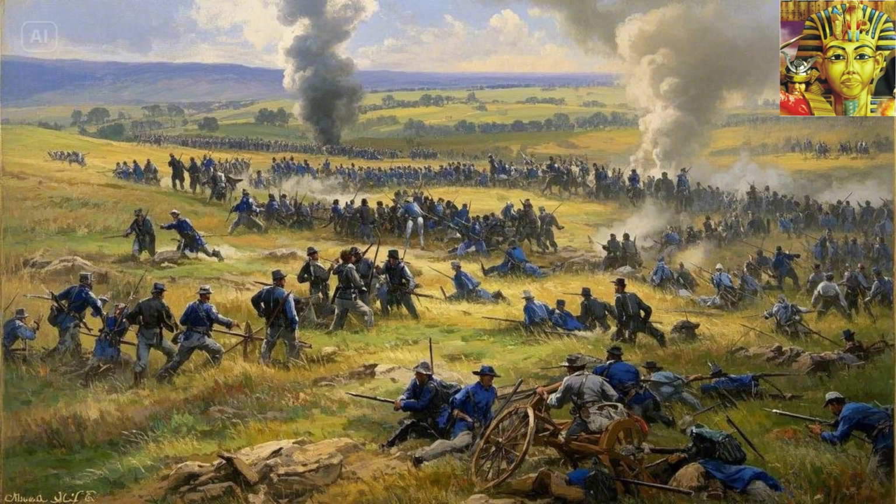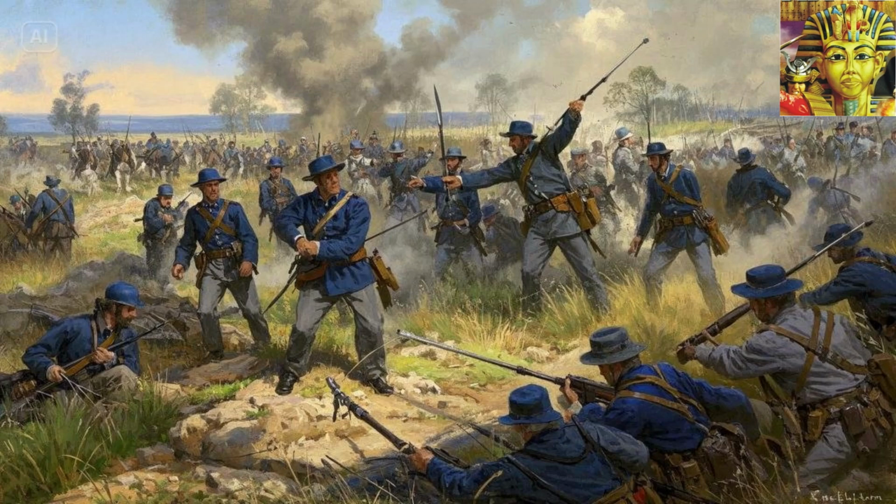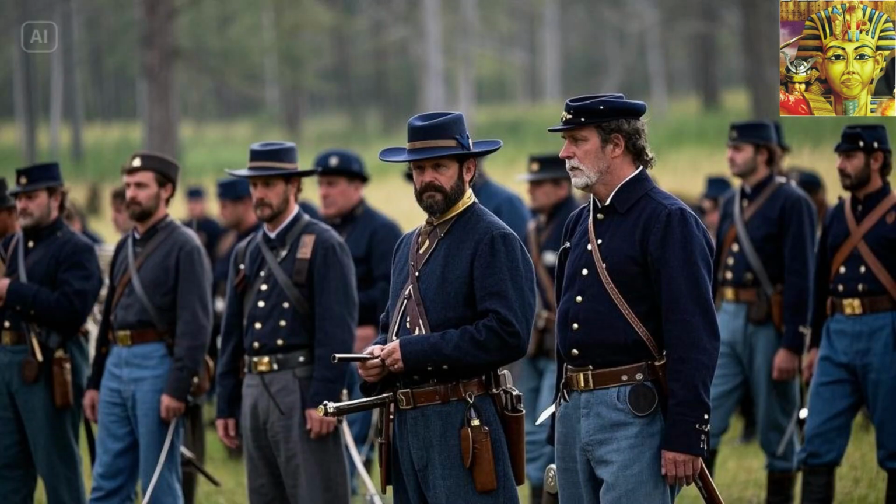Lack of aggressive leadership. The Union's lack of aggressive leadership was particularly evident in their response to the Confederate breakthrough on the second day. Instead of launching a counterattack to regain lost ground, Union forces became disorganized and retreated in confusion.